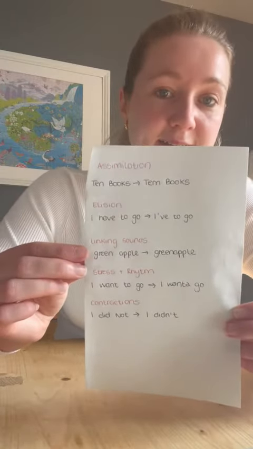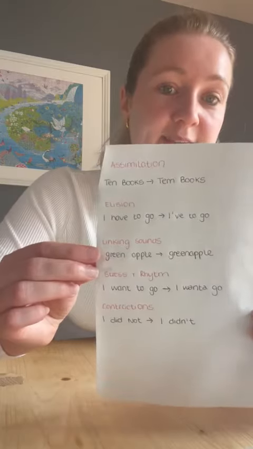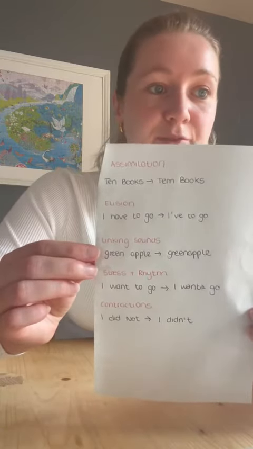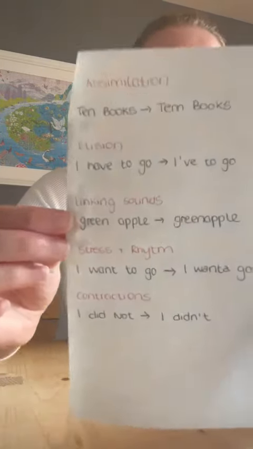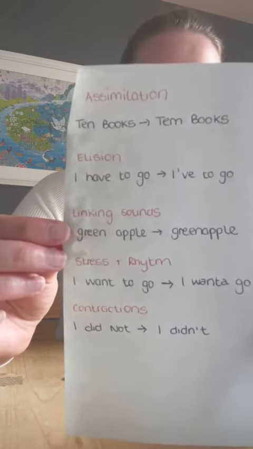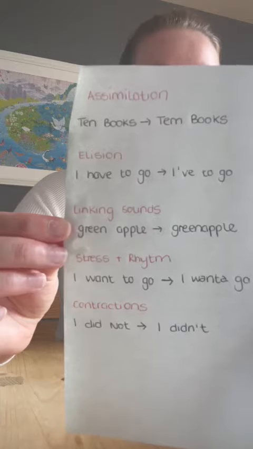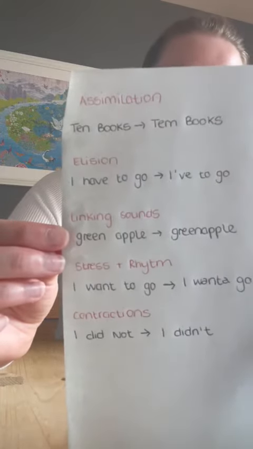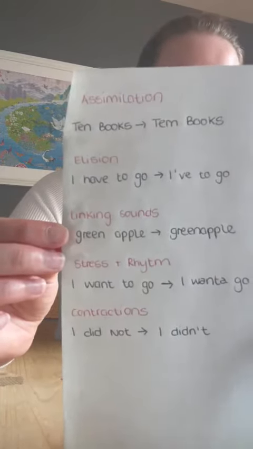Now we're going to look at linking sounds. So linking sounds between words affects their pronunciation. For example, in the phrase "green apple", the N sound in "green" might link with the A sound in "apple", resulting in the pronunciation "greenapple".